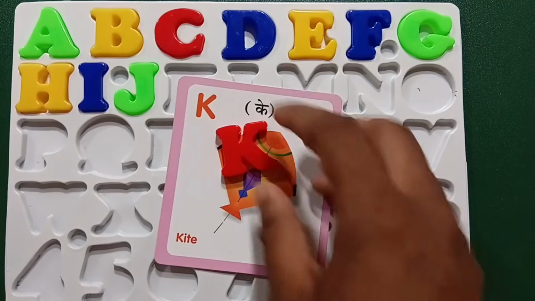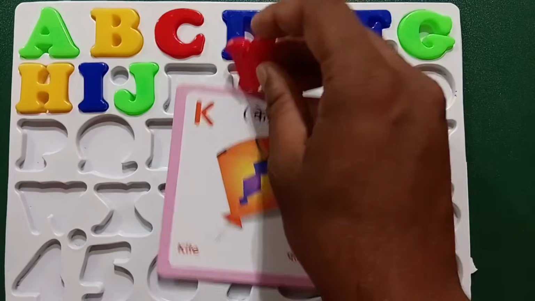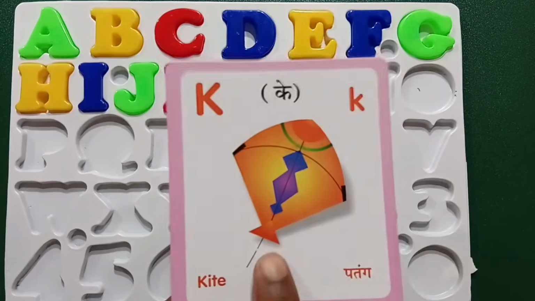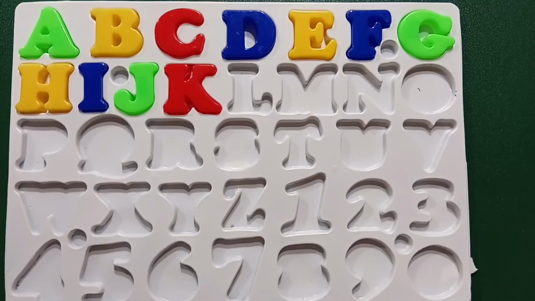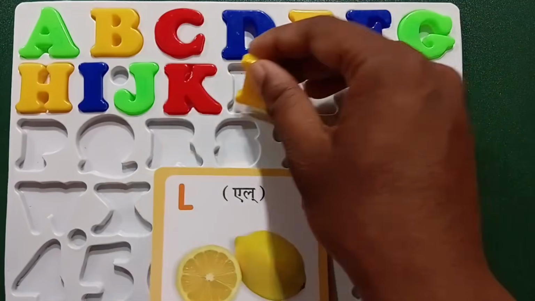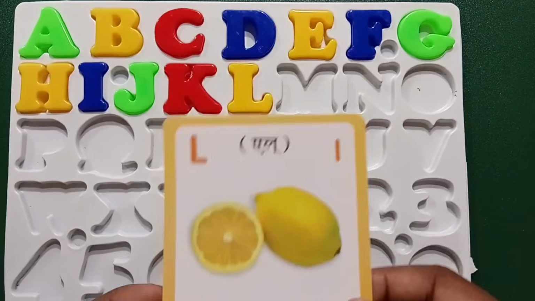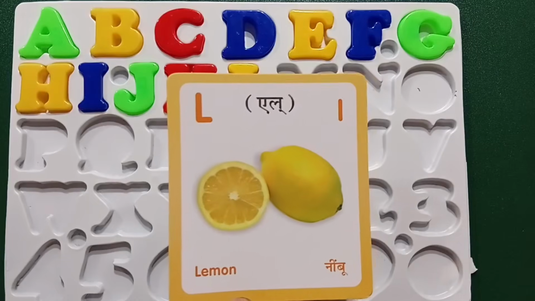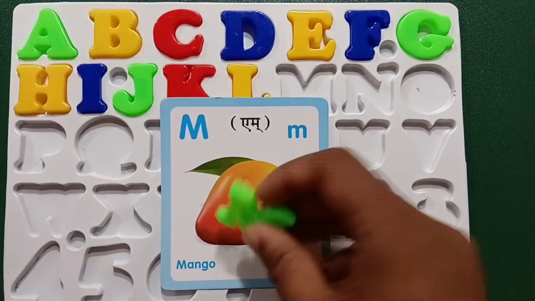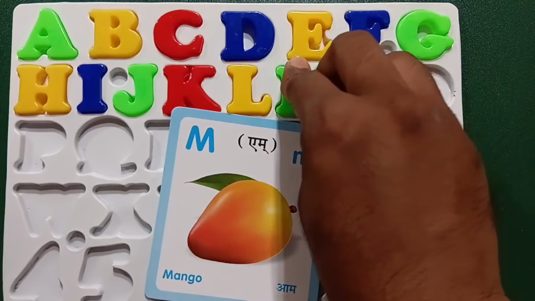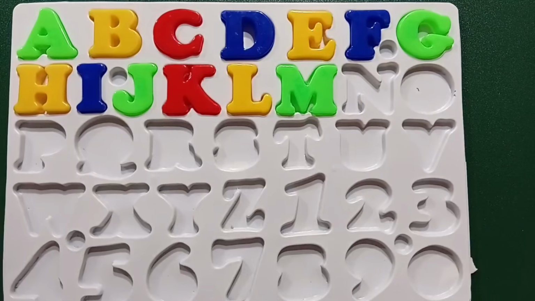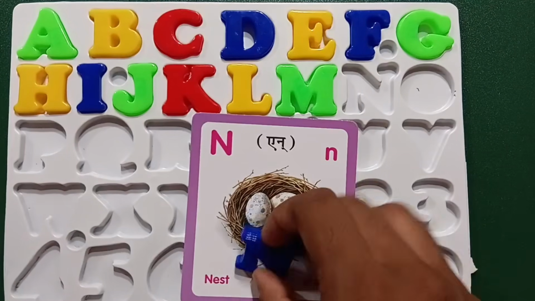Say K. Kids, K is for kite. Say L. Wow. L is for lemon. Say M. M is for mango. Say N.